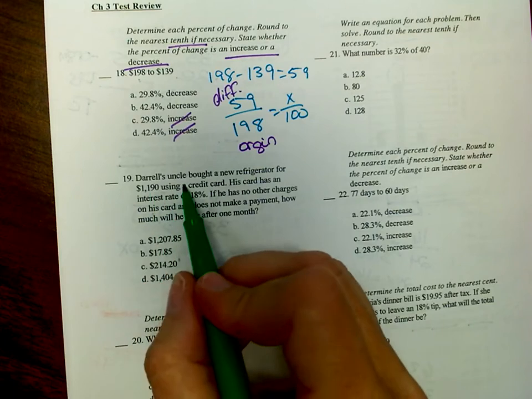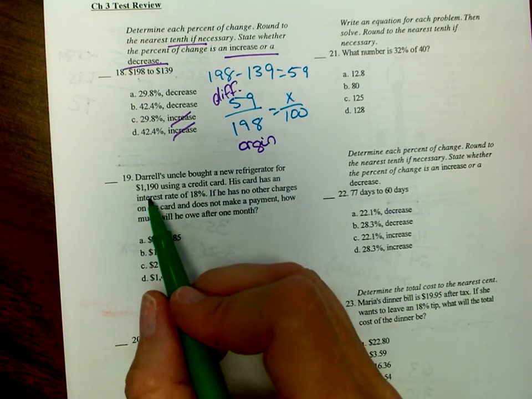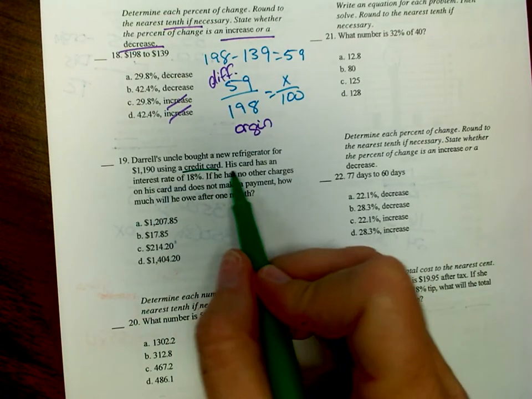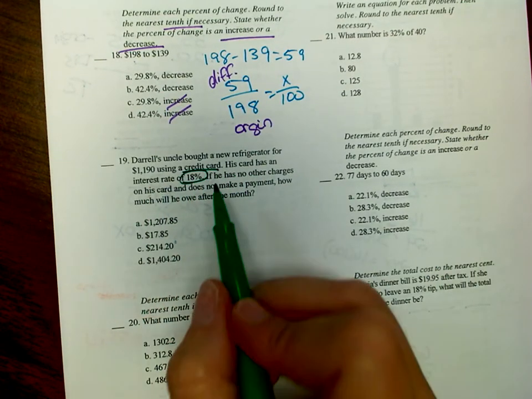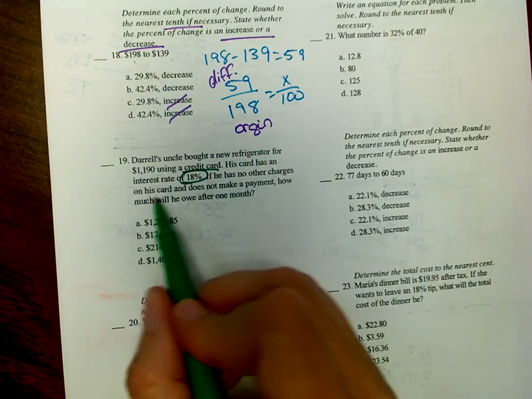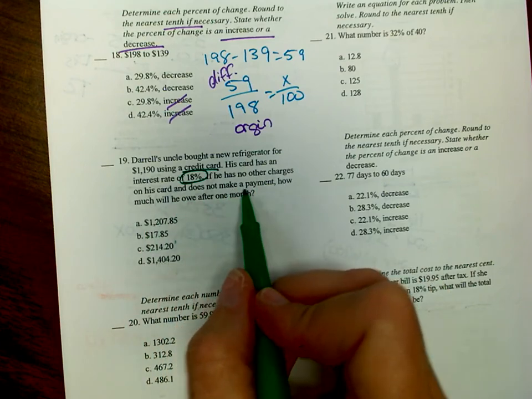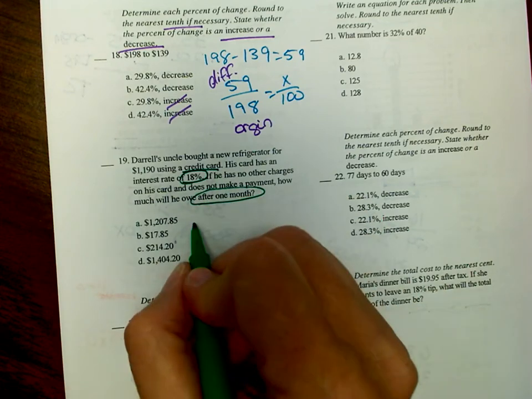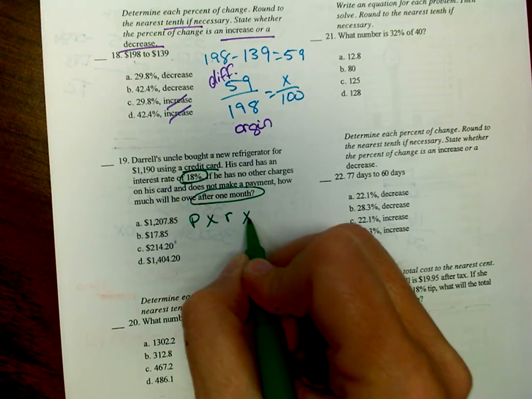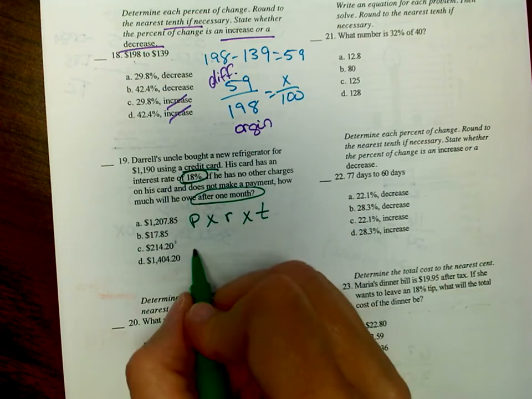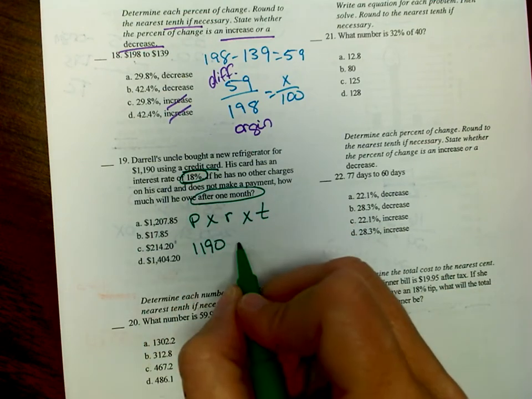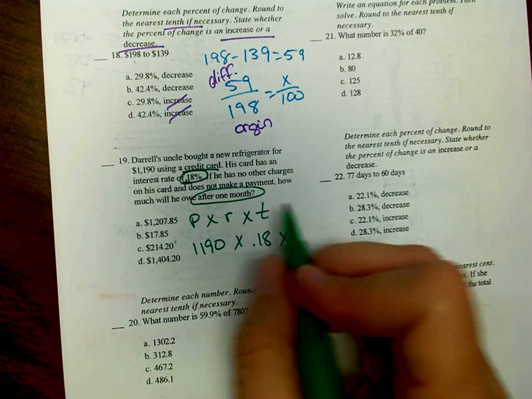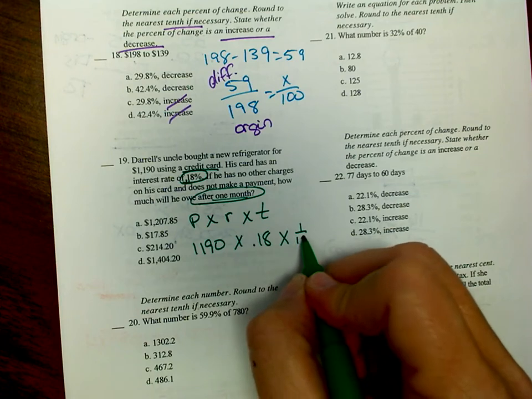Number 19. Daryl's uncle bought a new refrigerator for $1,190 using a credit card. His card has an interest rate of 18%. If he has no other charges on his card and does not make a payment, how much will he owe after 1 month? Okay, we have principal times rate times time. The principal is your money times your rate, changed to a decimal, times your time, 1 out of 12.